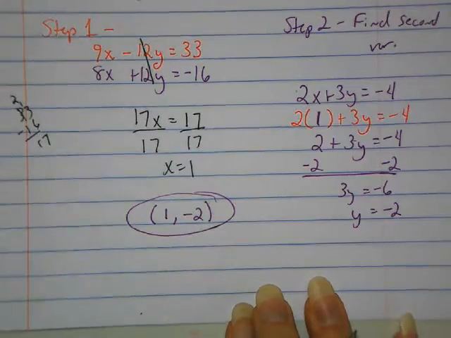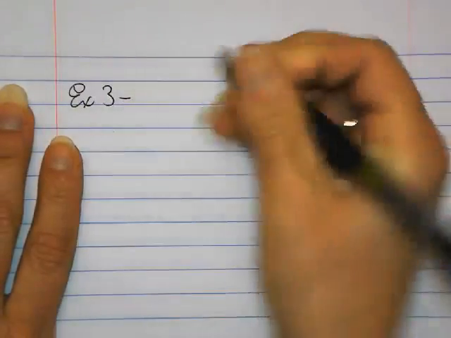Alright, last thing I'm going to do with you, and then if we have time we'll do word problems. We're kind of waiting to see how it goes. Example 3. Solve by the method of your choice.